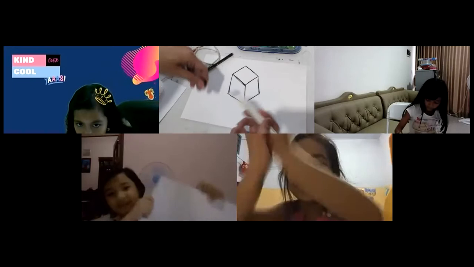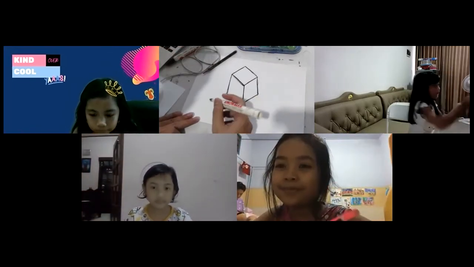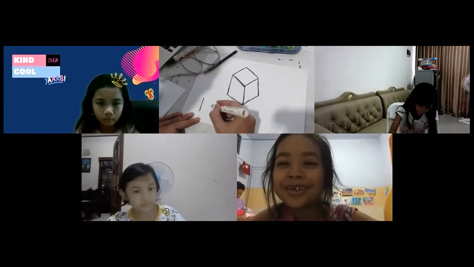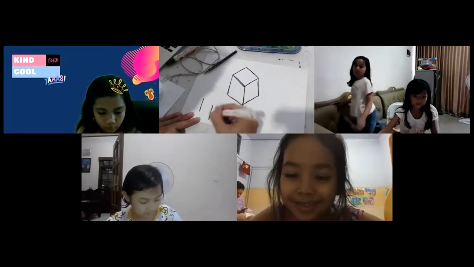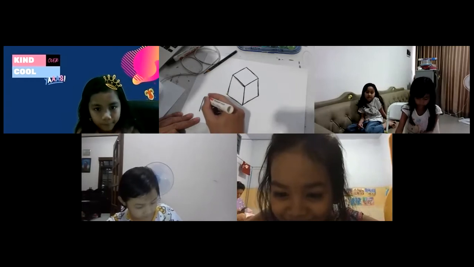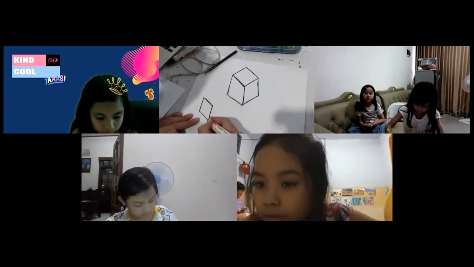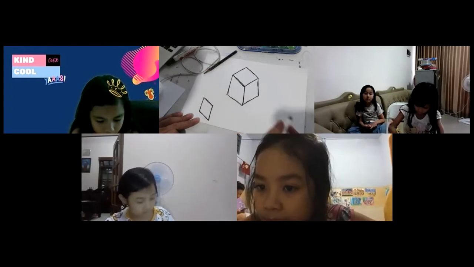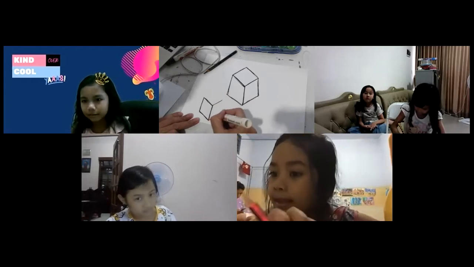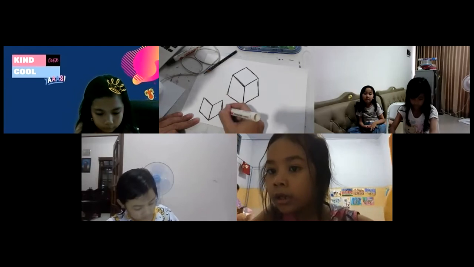Now draw another square. This is one of the ways how to draw the cube also. First, you just draw two lines like this, and then you connect. This is another way how you draw the cubes, like that. Okay, draw another line like this, like so. And then you connect this one.